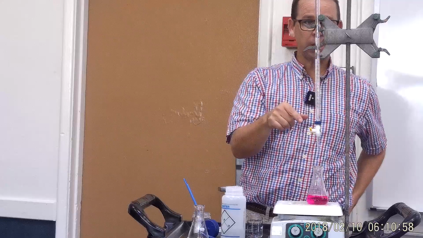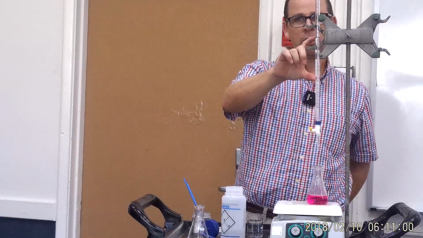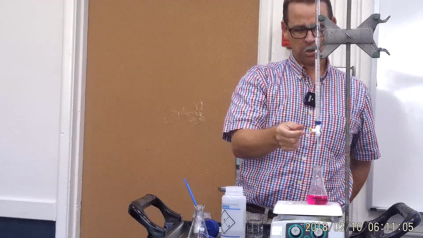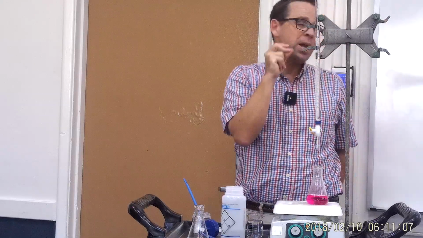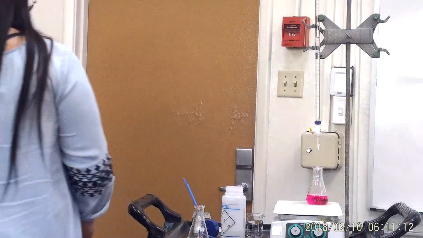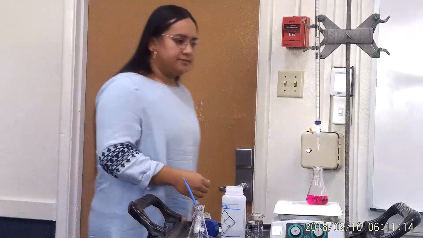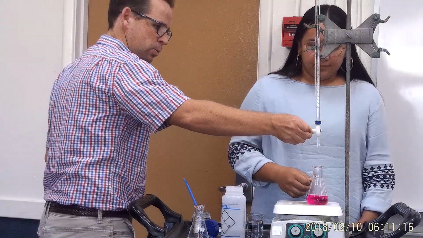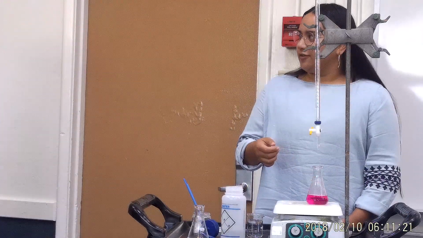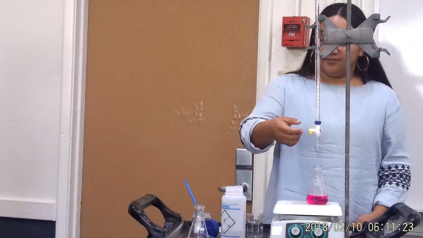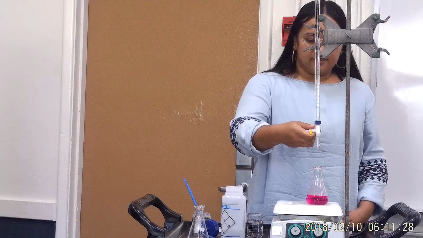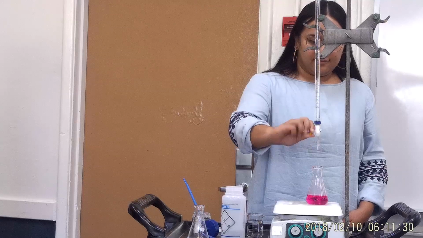But what we want to do here is measure the volume of HCl required to turn it just barely colorless. We don't want to go too much, because if you go too much, then you're adding extra. So you can go fast by going like this, really fast, and you can go slow as you want. So what do I do? You want to keep adding it until all the pink goes away, but you don't want to do any extra. You want to try to make it so it's just barely gone away.